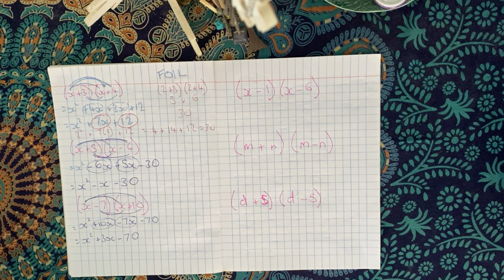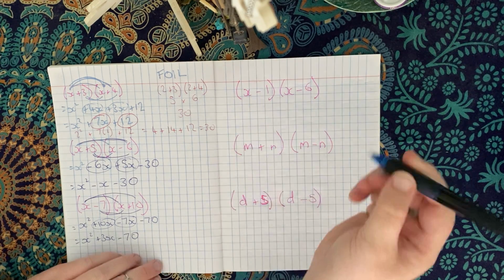So that's a really good thing to keep in your mind for when we reverse this process, that these two numbers always add to the middle term and multiply to the last term. Now that changes if there's a number in front of one of these x's, but for now there's not, so don't worry about that. All right, so back over here.